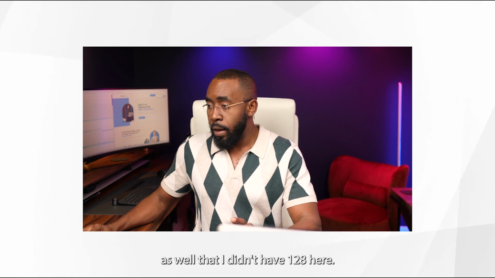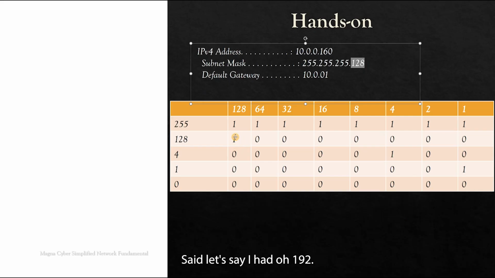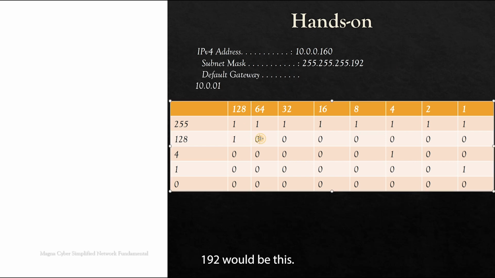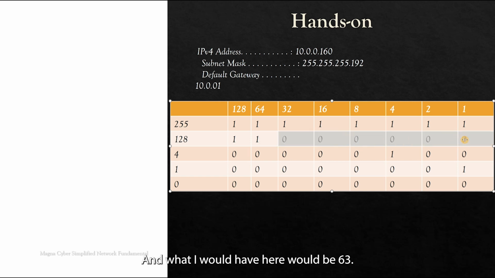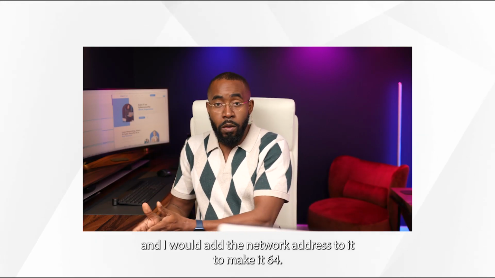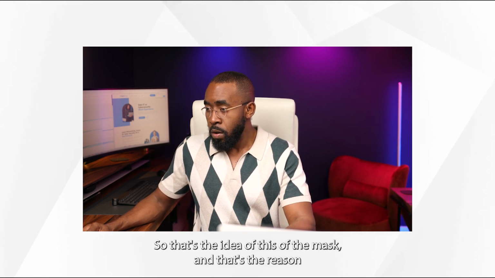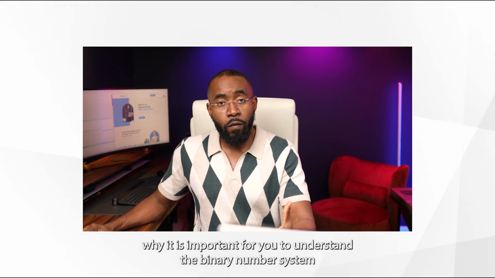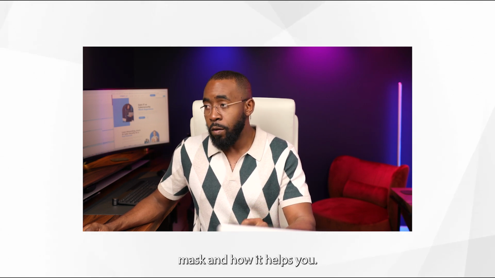Let's say as well that I didn't have 128 here. Let's say I had 192. 192 would be this. And what I would have here would be 63. If I turn all of these bits on, I would have now 63. And I would add the network address to it to make it 64. So that's the idea of the subnet mask, and that's the reason why it is important for you to understand the binary number system before you can understand the reason for the subnet mask and how it helps you.